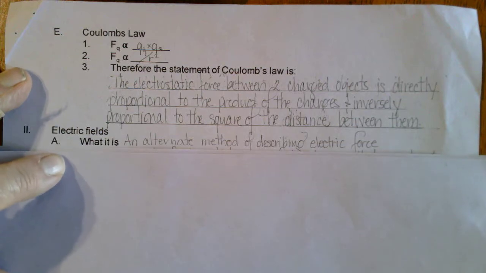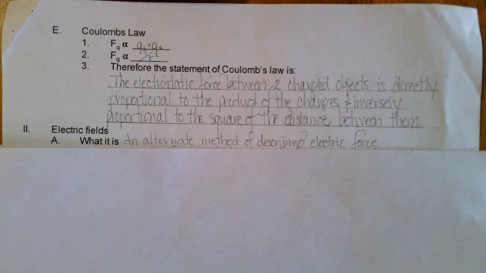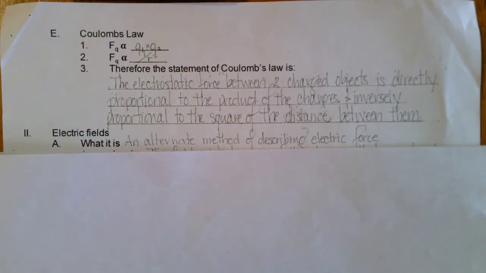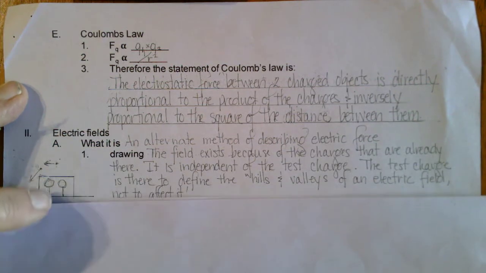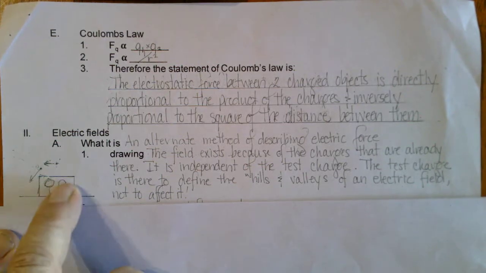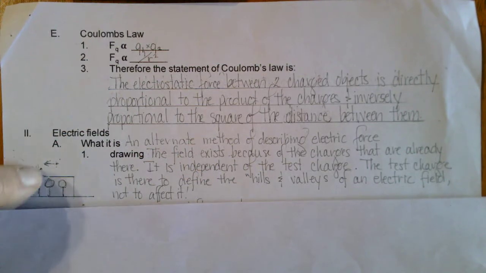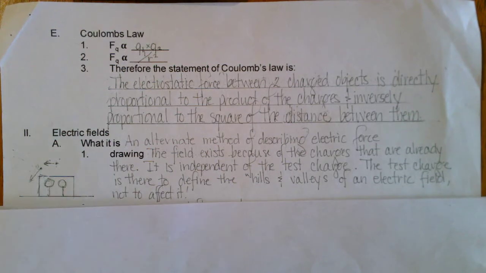An electric field is an alternate way of describing electric force, just like a gravitational field is an alternate way of describing gravitational force. And let me give you the drawing, and then we're going to talk about it. First of all, I have two charged objects, and they're under a box because you have no idea what's going on. All you know is that you have put a test charge here, and it moves in this direction. You put a test charge here, and it moves in this direction.